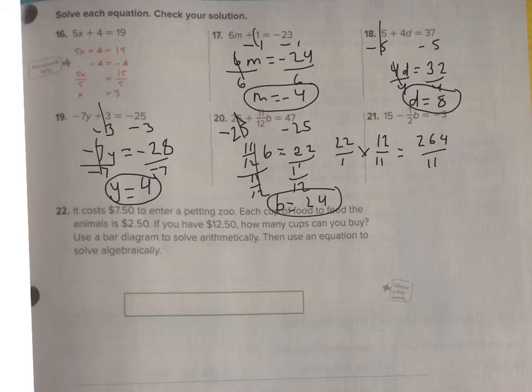For number 21, we're going to bring her down here. I need to get rid of my constant, so I'm going to subtract 15 from both sides. And I know that negative 1/2 b is equal to negative 18. Then I can divide each side by negative 1/2.